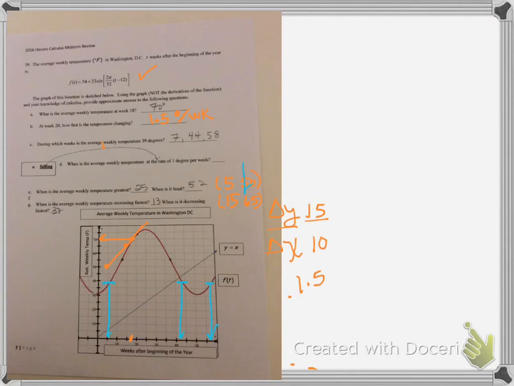Okay, D, this weird thing happened and the falling word got pulled out. So when is the average weekly temperature falling at the rate of 1 degree per week? That means that you have to have a slope equal to -1. Okay, if it's falling, it's -1. So what you want to do, I kind of put this in here to give you a guide. That slope is +1. So I would draw a line that would be -1 and see where that lines up.